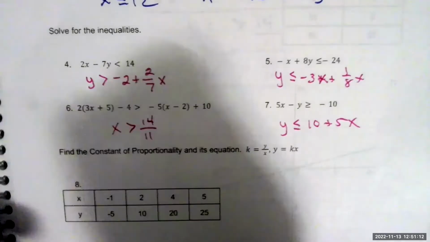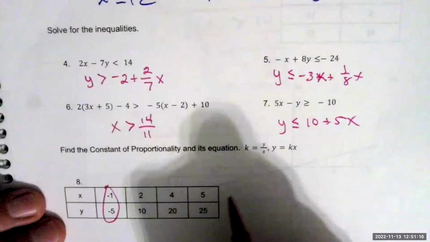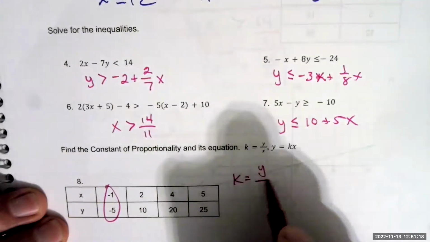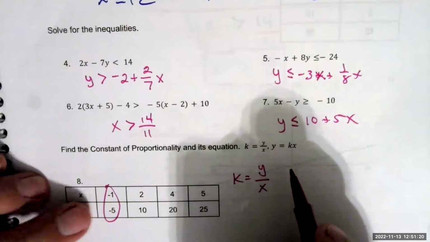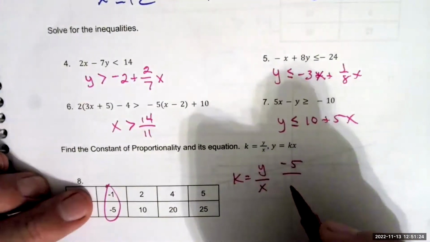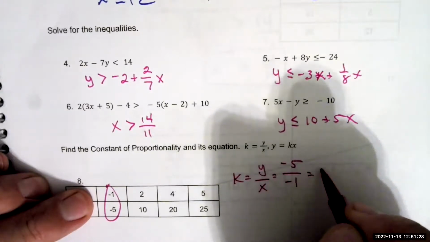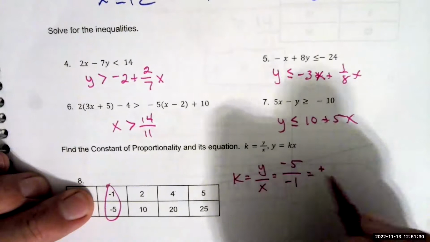All right, so here we go. Let's take these two here. My y value, remember k is y over x. My y value is -5, so I'm going to say -5. My x is -1, so I'll put it here. 2 negatives make a positive, and 1 goes into 5 5 times. So k equals 5.